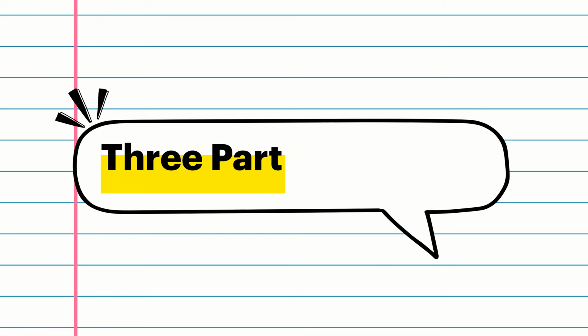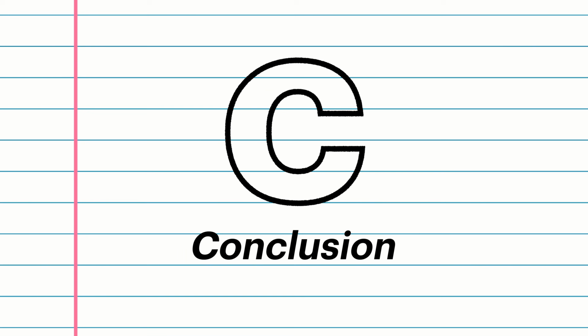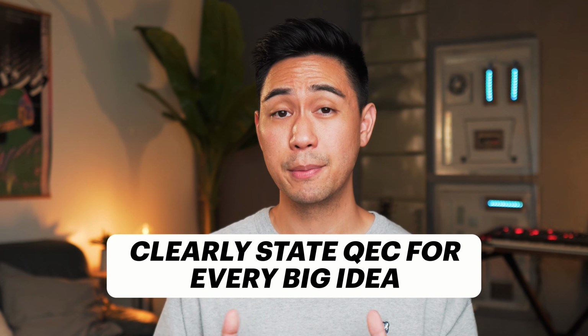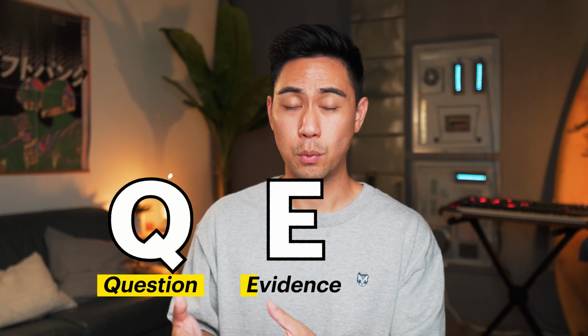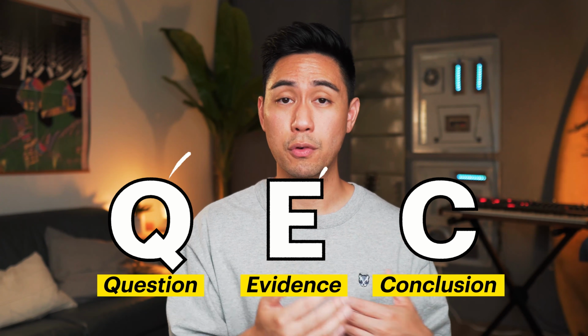The three-part framework here is what Cal Newport calls QEC. Question, evidence, conclusion. So the goal is to make notes that clearly state QEC for every big idea, but it's not as easy as it sounds. The good news is that a lot of professors will teach information in this framework. Like they'll pose a question, and they'll walk through some evidence, and they'll reach a conclusion, and then they repeat this process over and over for the rest of the lecture.